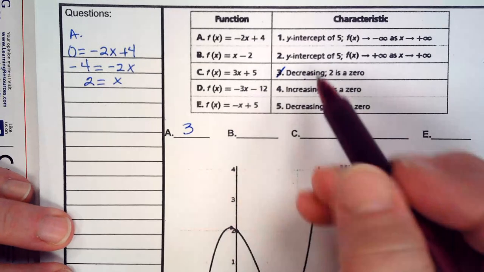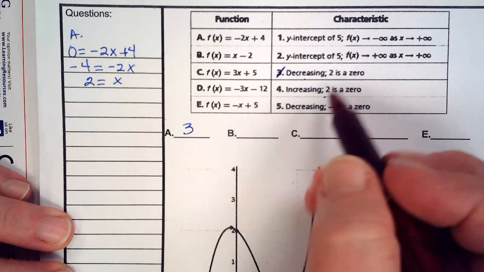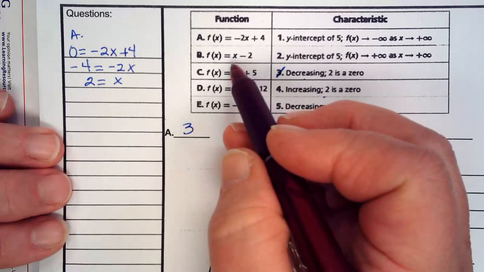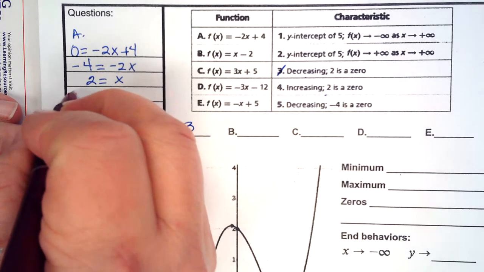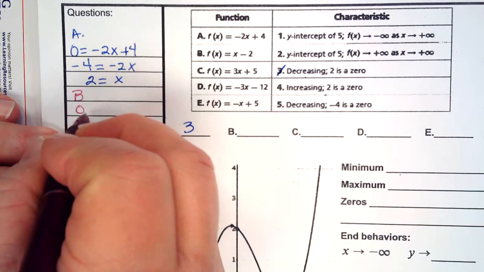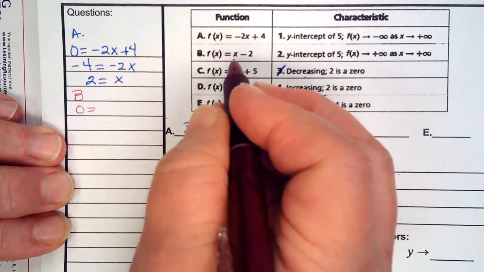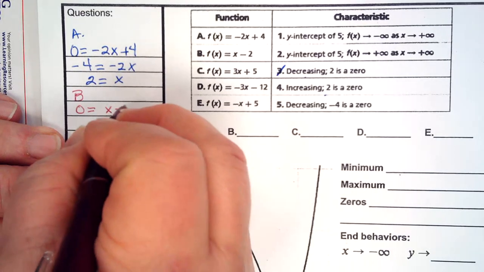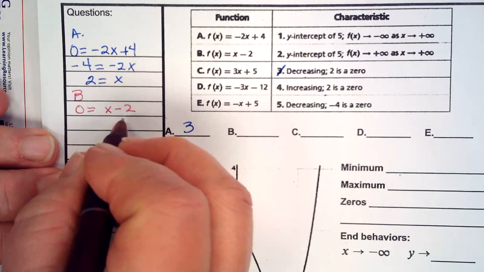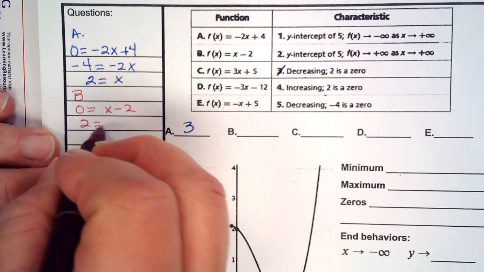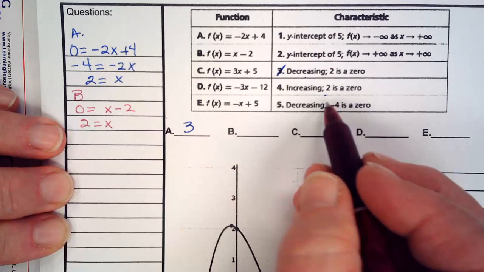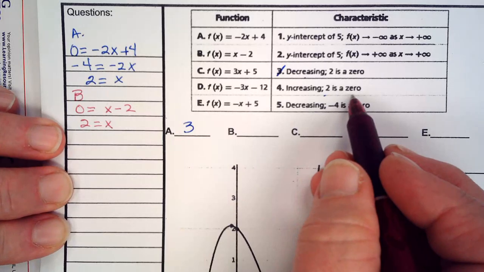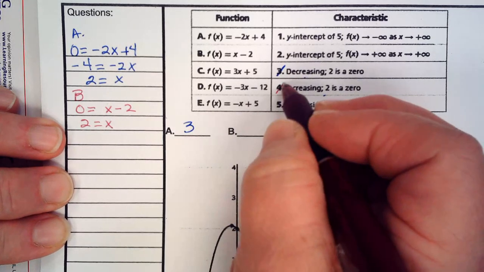For B, positive slope, so it is increasing. If I set it up, 0 is equal to x minus 2. Then I'll add 2 to both sides, and 2 is equal to x. So this 0 is 2. So this is number 4.